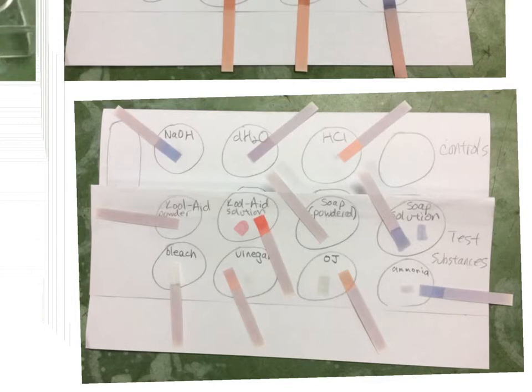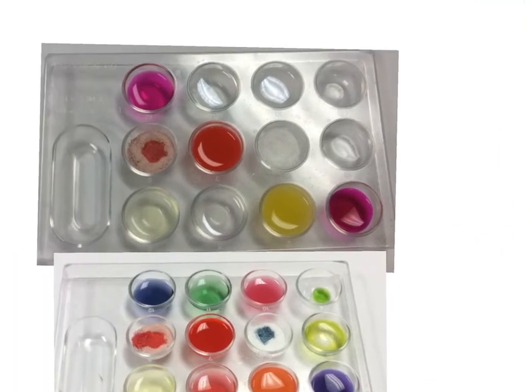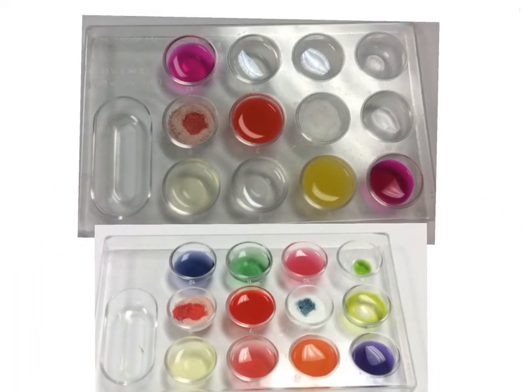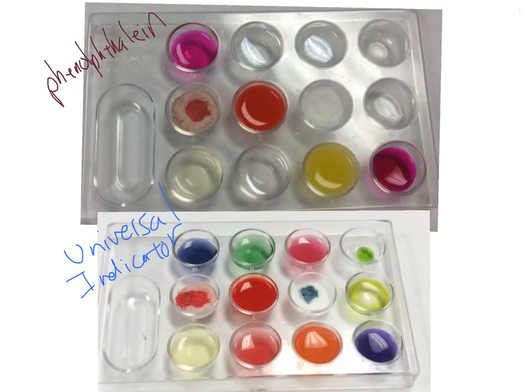And we do have another type of indicator. And so remember, when we talk about indicators, we're talking about these things that change colors. These are two indicators here. The first one is phenolphthalein. I know that's a mouthful, but phenolphthalein is a really good indicator if you have more base than acid. And so you can see how it definitely makes a difference in what the bases look like.